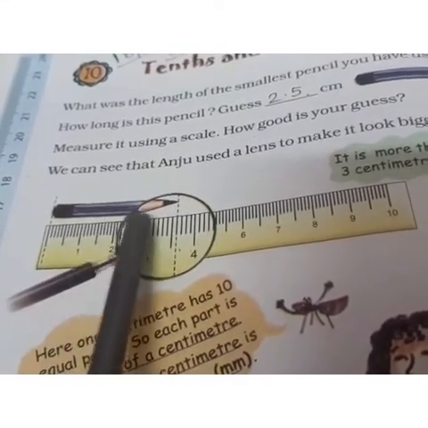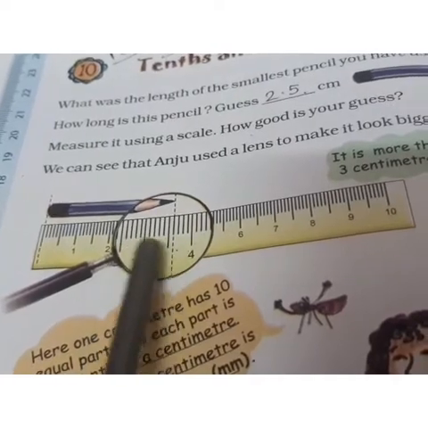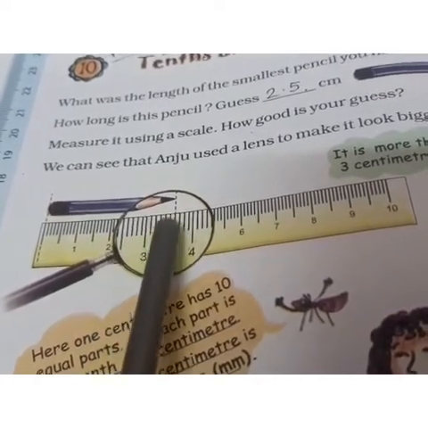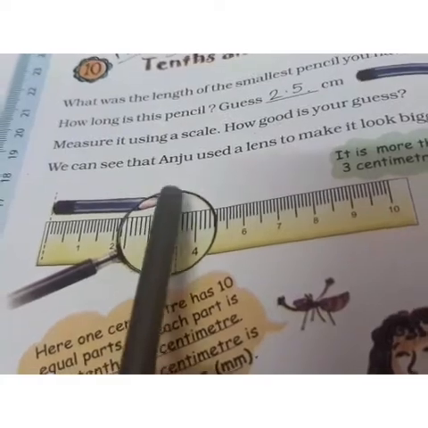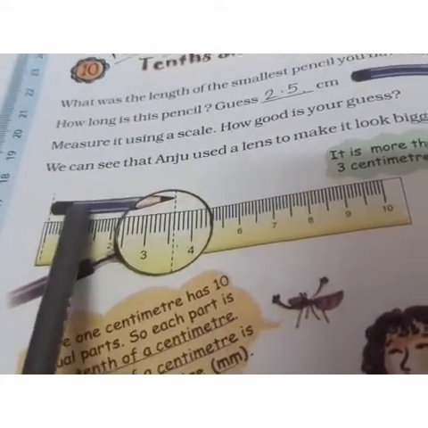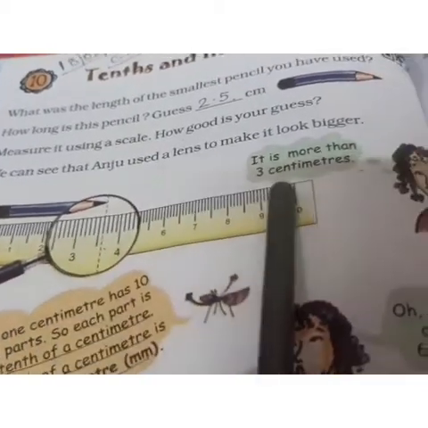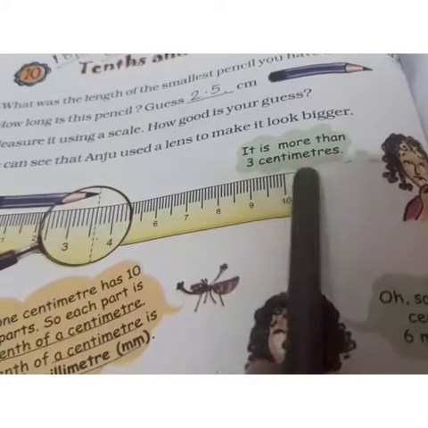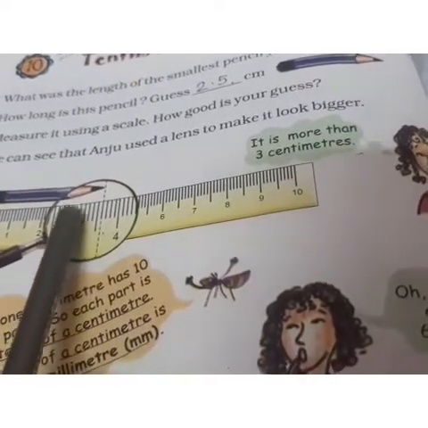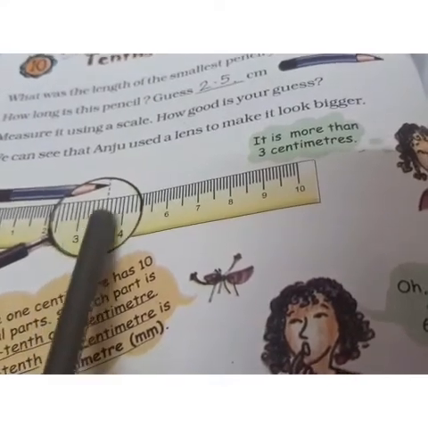Here you can see the point of this pencil is after 3, 5. This is 1, 2, 3, 4, 5 and the 6th line. So it is 3.6 centimeters, the length of this pencil. What is the length of this pencil? 3 centimeters and 6 millimeters. We can say that it is more than 3 centimeters. But how much more? 0.6 means 6 more lines are there.